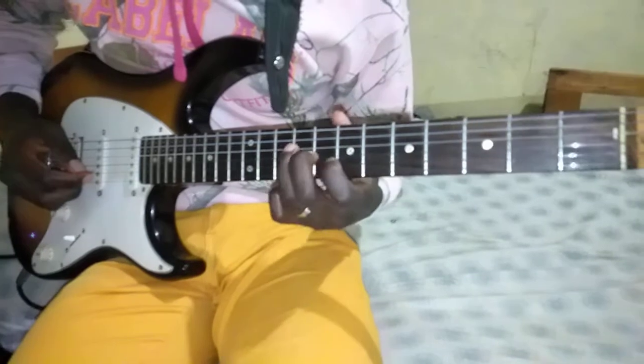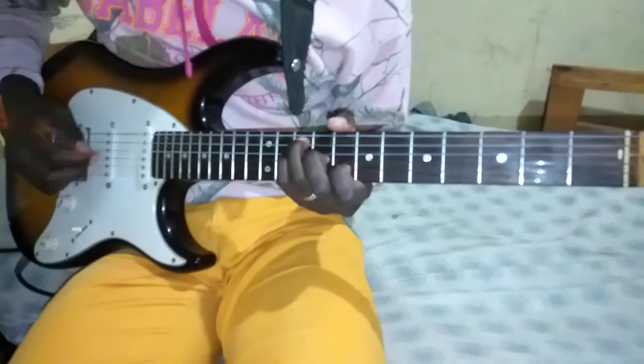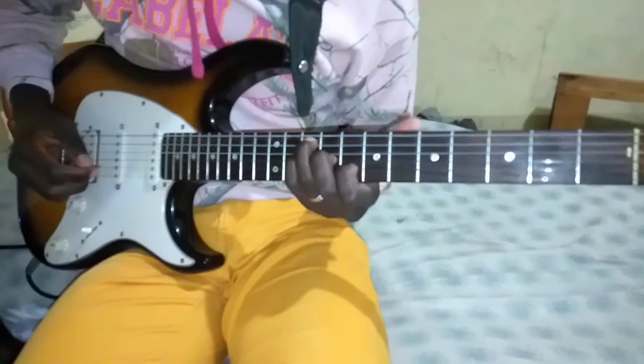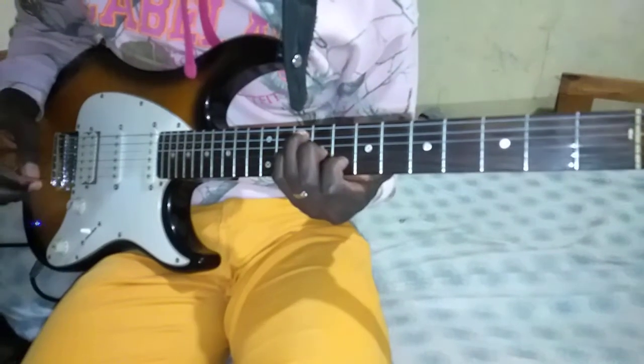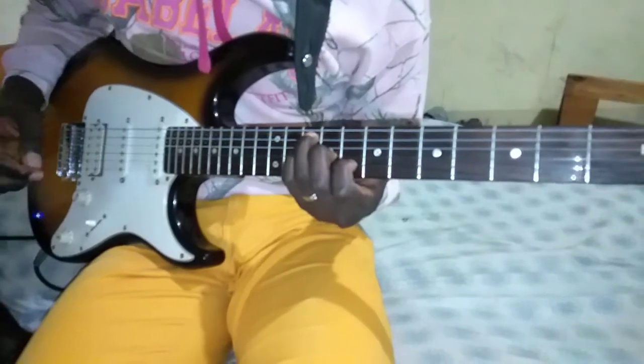Our C now on the 3rd section. It is held that way. That is on the 8th string, 8th, 9th and 10th frets.